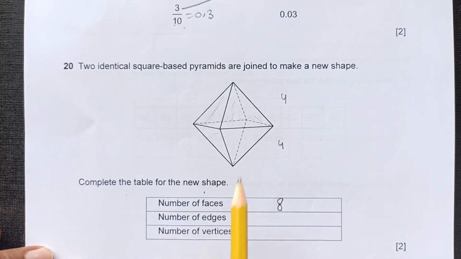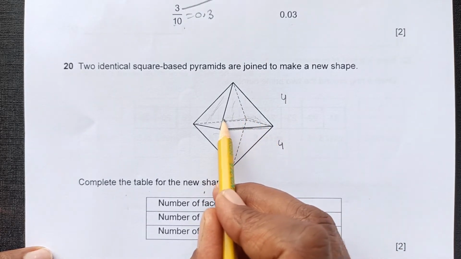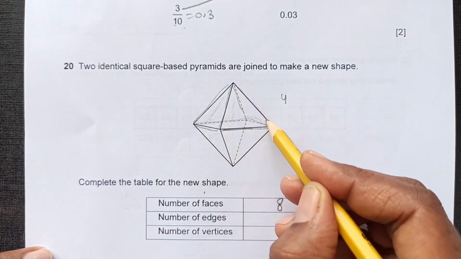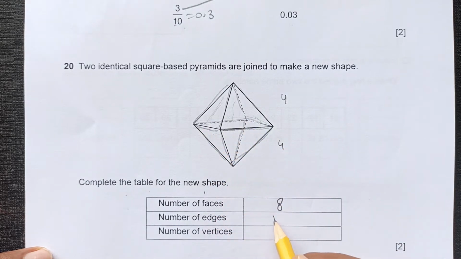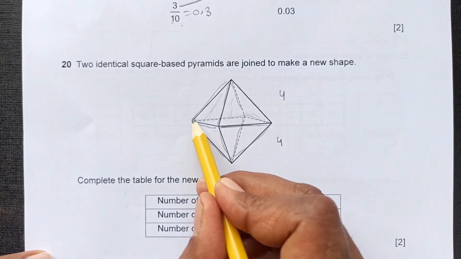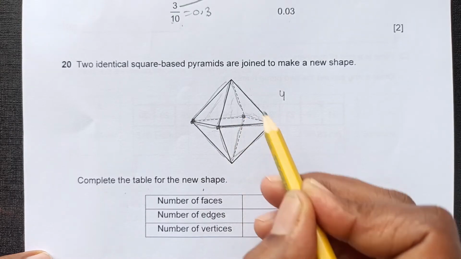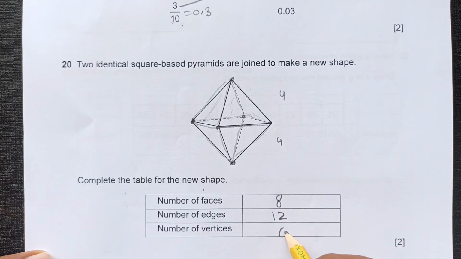And number of edges. These are the edges here, right? Number of edges, we have this 1, 2, 3, 4, 5, 6, 7 and 8, 9, 10, 11 and 12. So number of edges is 12. And number of vertices, we have 4 here. These are vertices where all the edges meet. 4. This one is 5 and this one is 6. So that will go here.